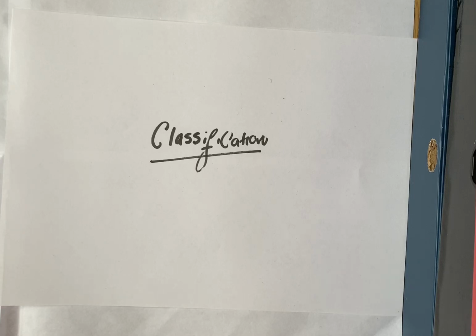In today's video we're going to be looking at classification. We're going to be looking at what classification is, what a species is, with the biological and the phylogenetic species concept. We're also going to be looking at classification, analysing the different taxa, and then we're also going to be looking at the evidence used for classification and comparing those to one another. So, without further ado, let's get started.